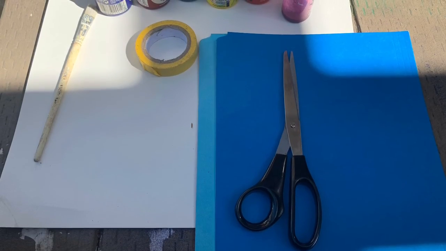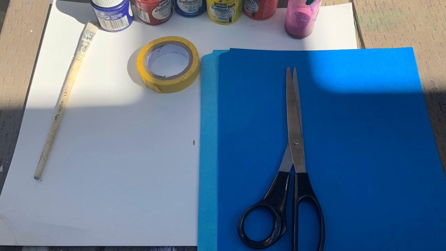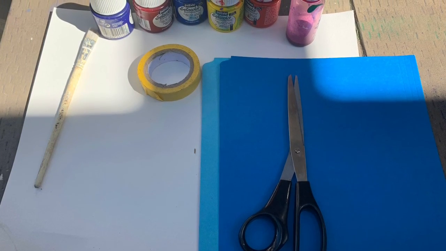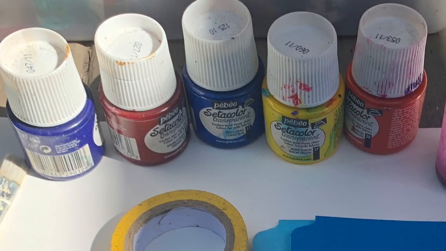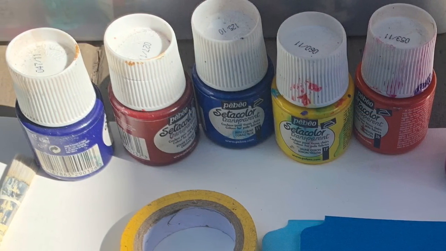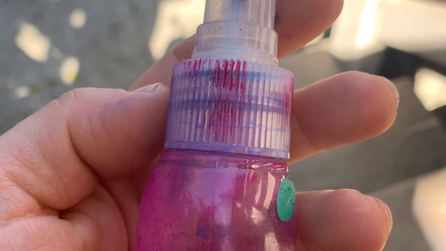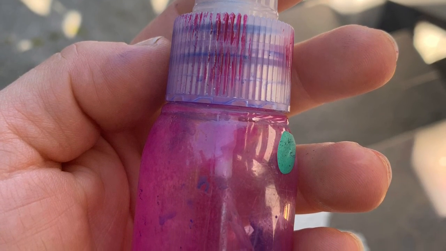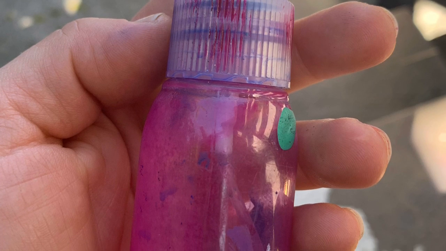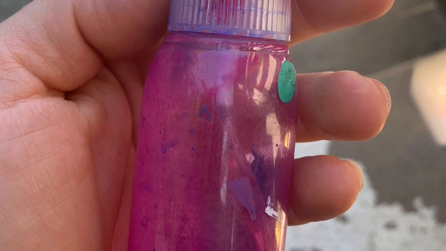For this project, you will need white paper, colored paper, and scissors and tape. Option number 1 is using paint and a paintbrush. Option number 2 is using a spray bottle. You can use an old cleaning spray bottle. You will also need some food coloring. I made this pink color by adding 5 spoonfuls of water and 4 drops of red food coloring.